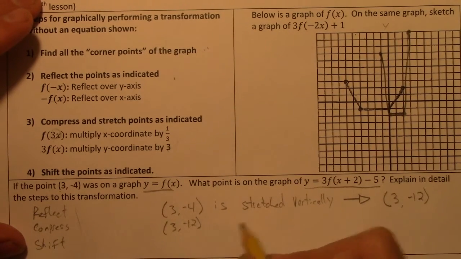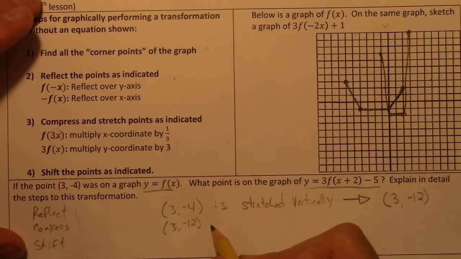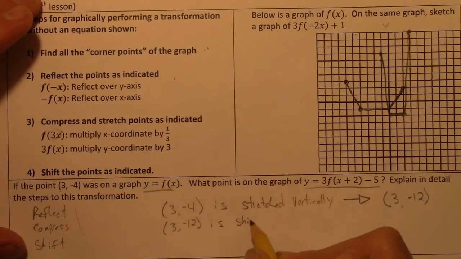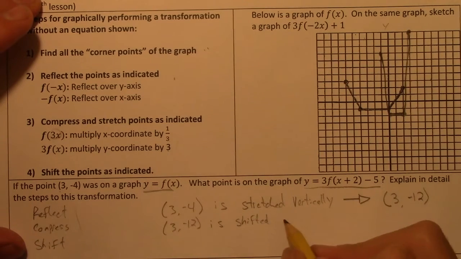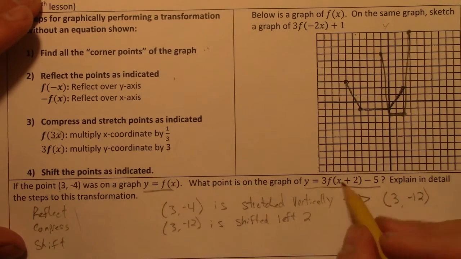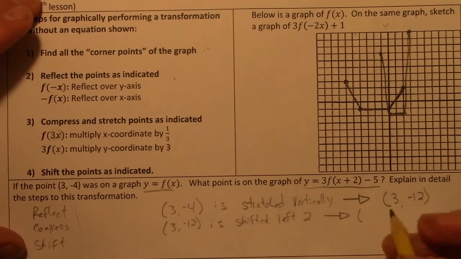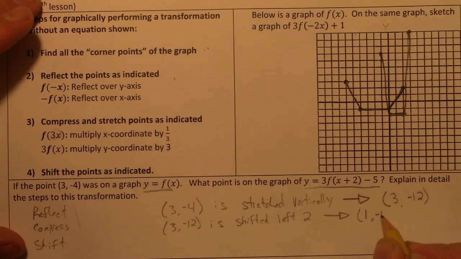And then, what happens next, I don't have any other stretches. So then it is shifted left 2 because of this part, right? So left 2 would be (1, -12).